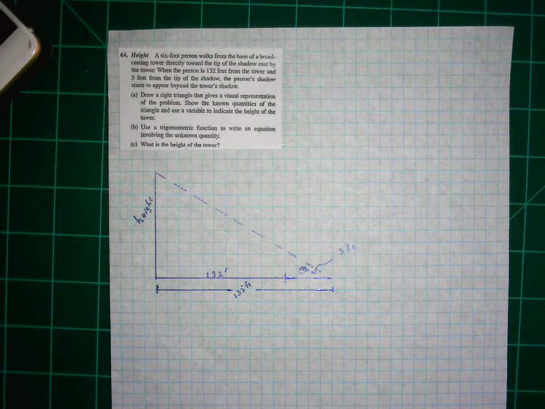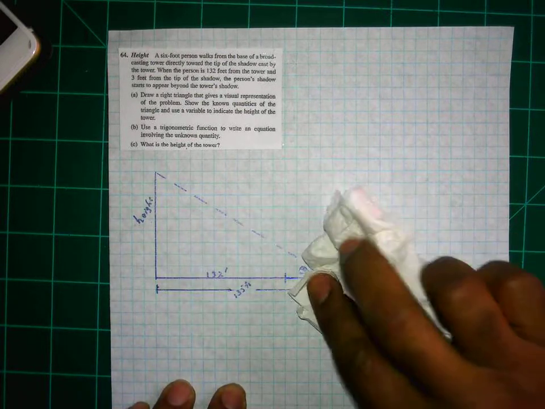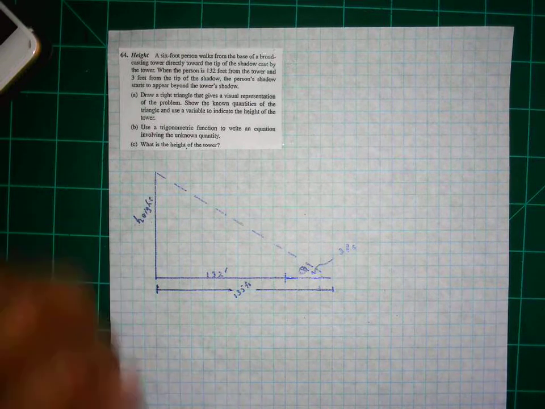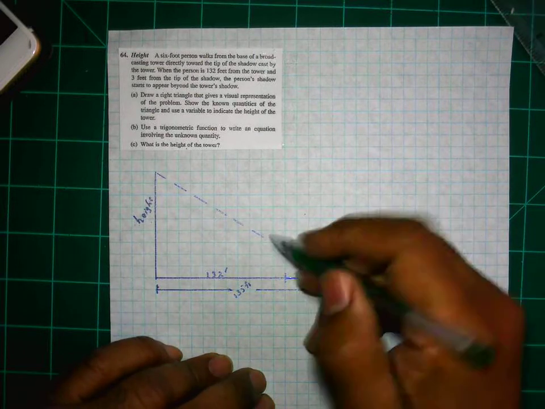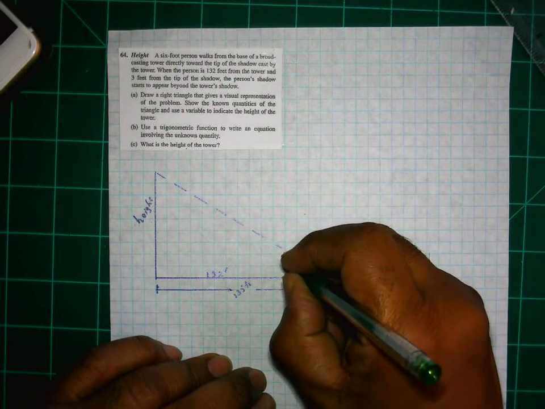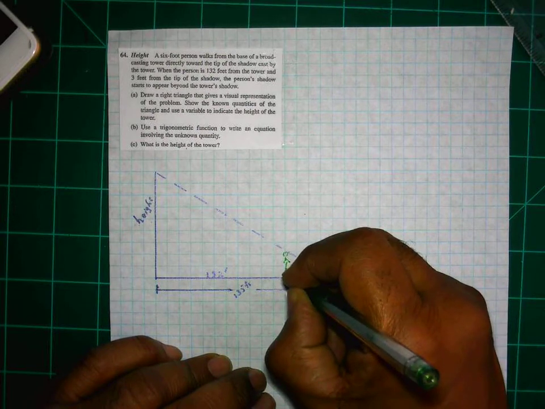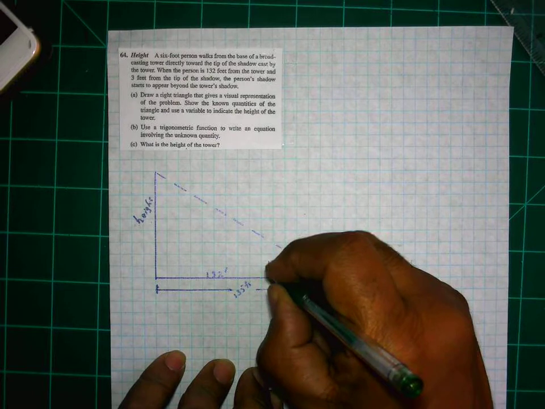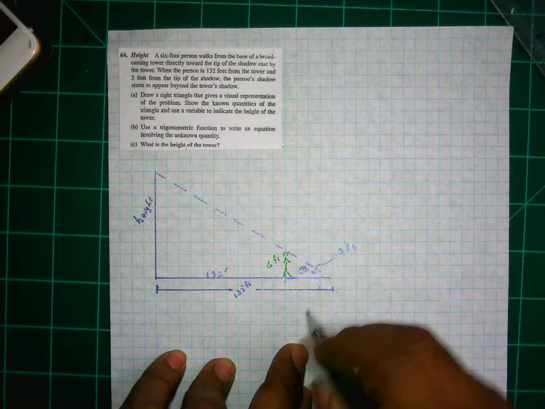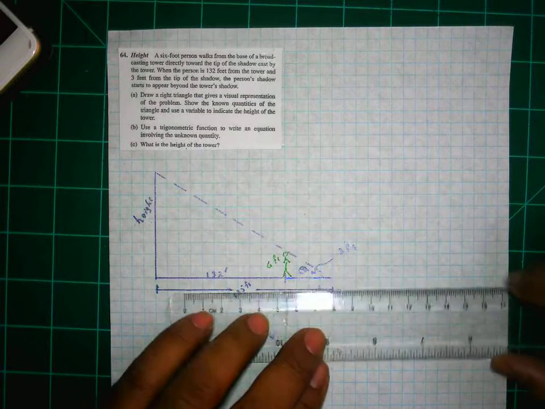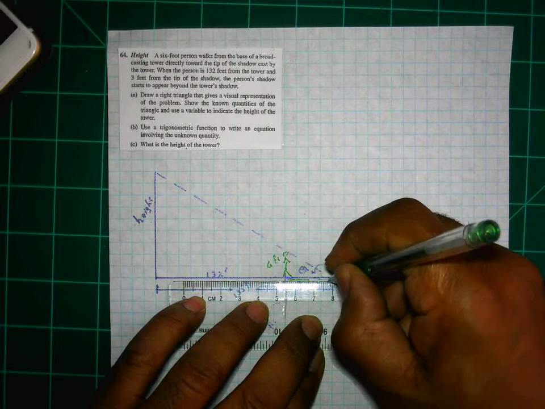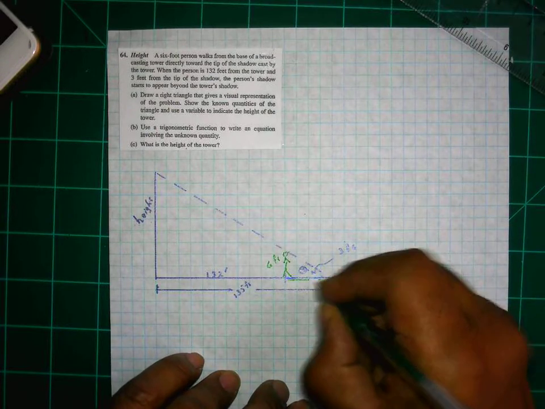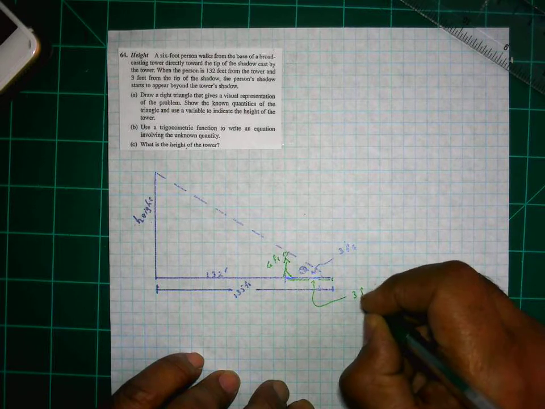I think it's a little wet here, so probably need to blot it a little. Now let's draw the person. Here's the person here, and this is 6 feet. Now the shadow of the person is here, and that shadow is 3 feet.